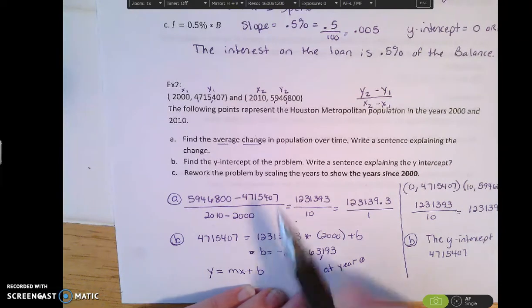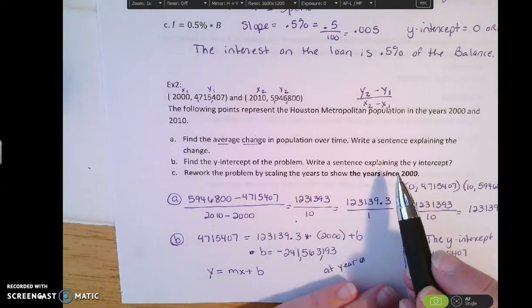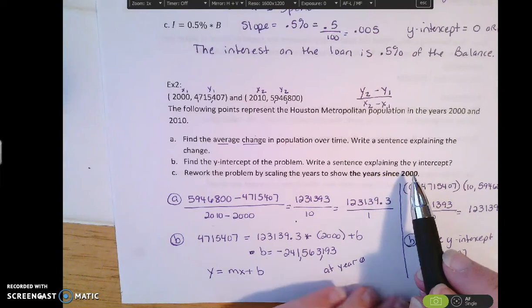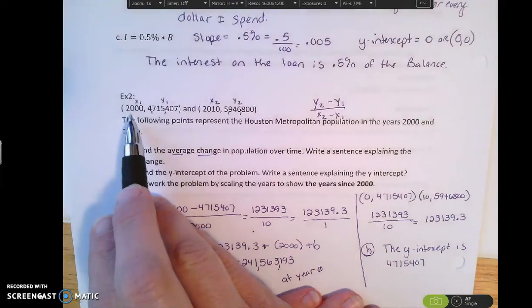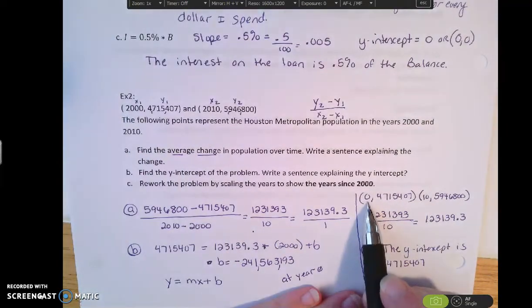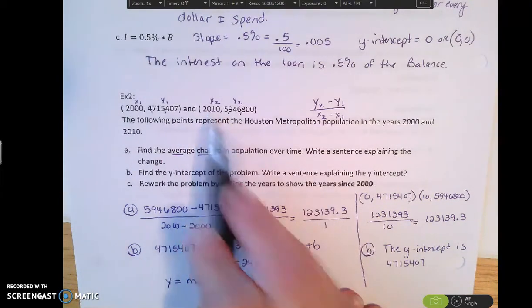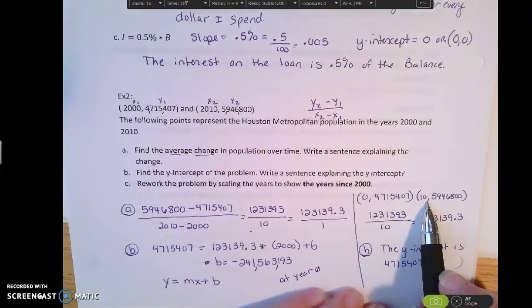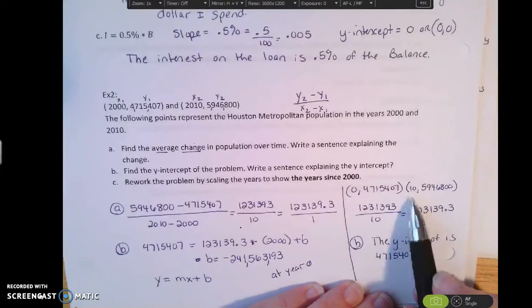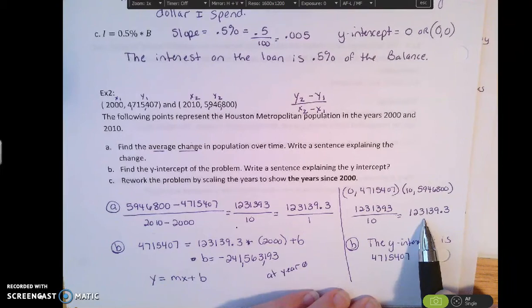So what they tell us to do is to rework the problem by scaling it to years since 2000. So 2000 is 0 years from 2000, and 2010 is 10 years from 2000. We leave our y values the same, but we change our x values. Our slope doesn't change.